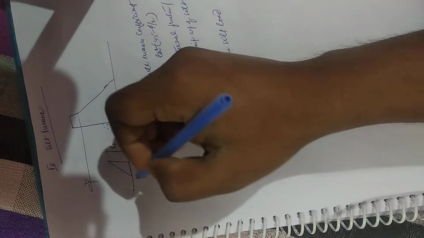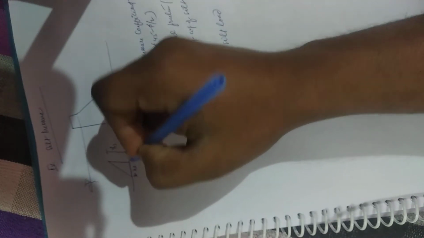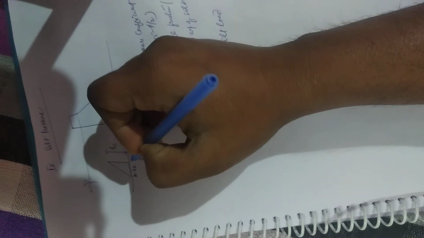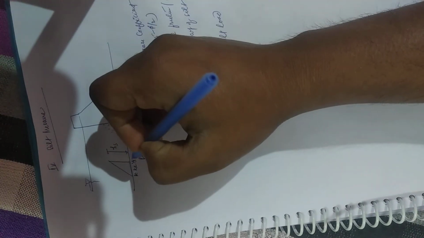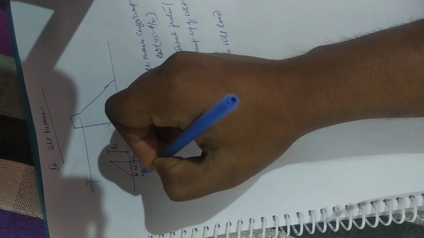So here the pressure variation will be Ka gamma S into HS. This value.